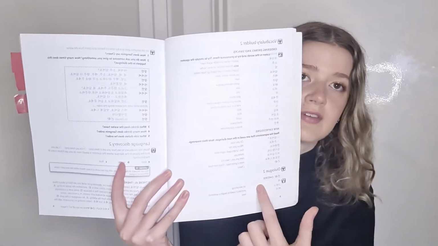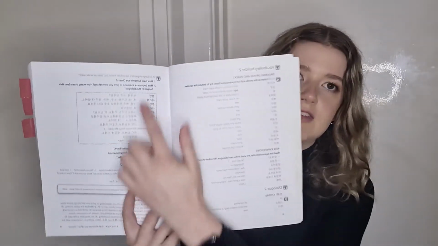Then in the same chapter, they'll have another vocabulary builder for dialogue 2, and then they'll have dialogue 2, and it's the exact same thing with the language discovery coming right after that.